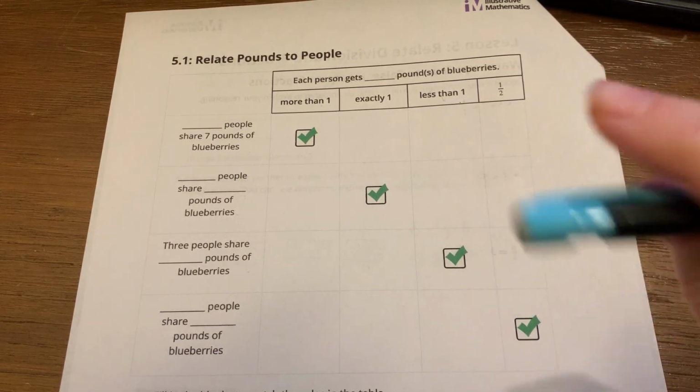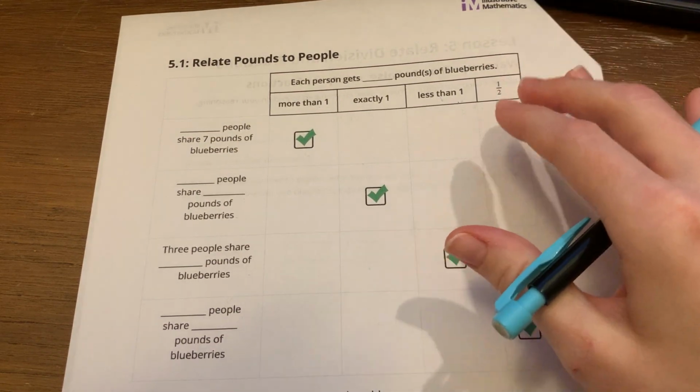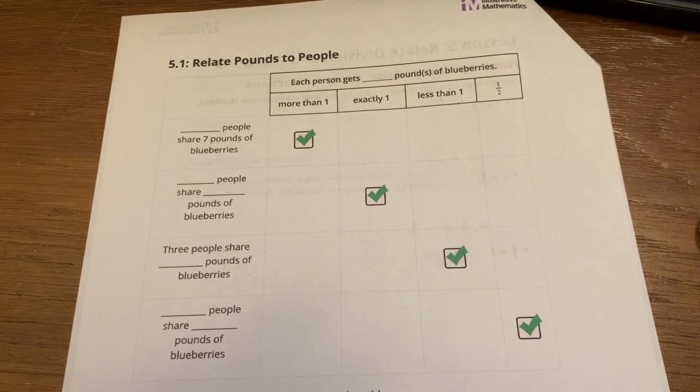All right, that sounds like a lot, so go ahead and pause right now and explain to your partner what this chart means.